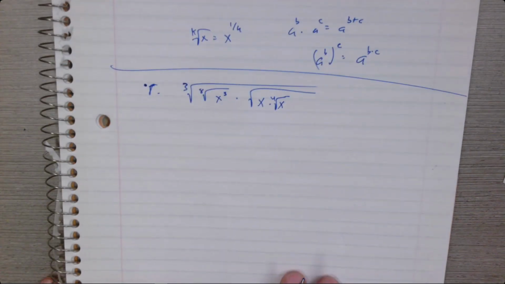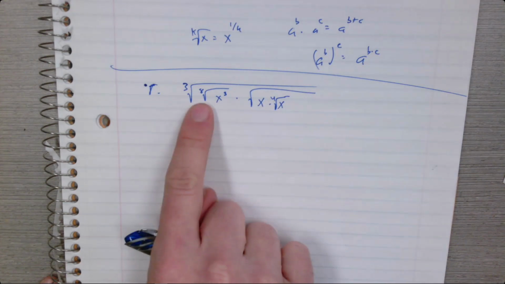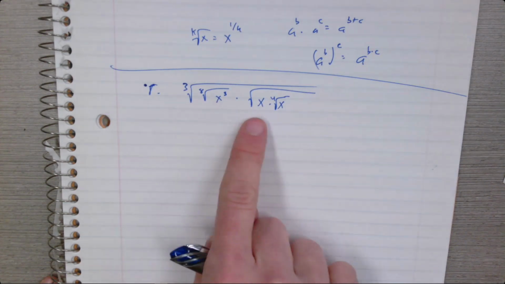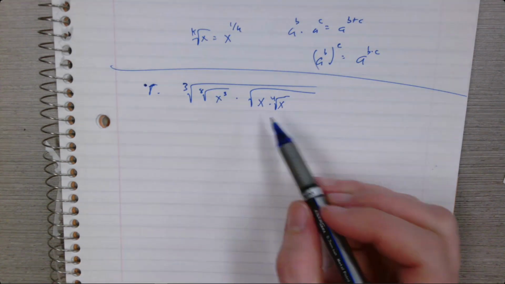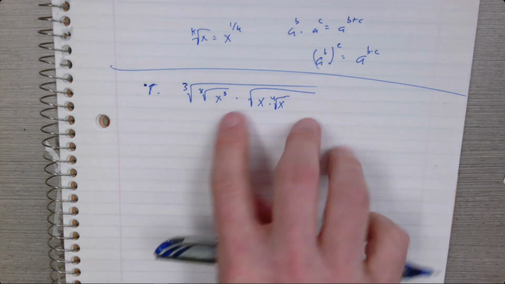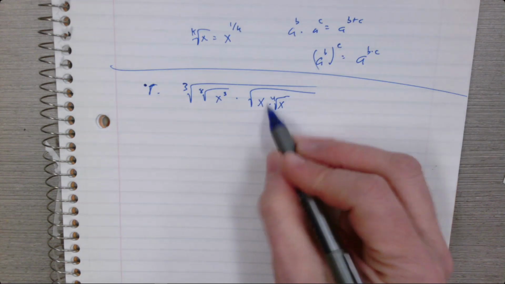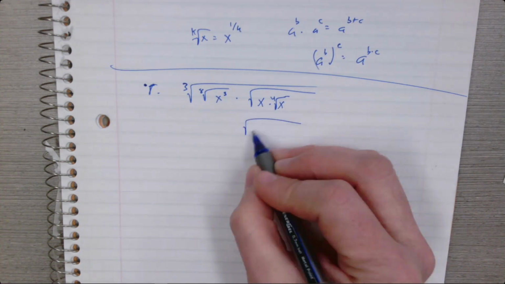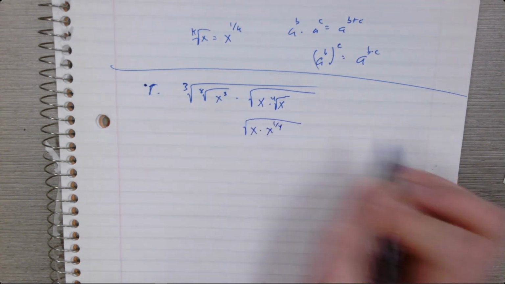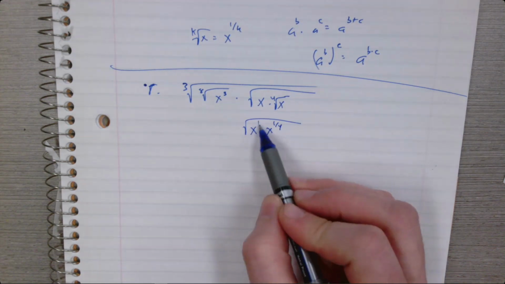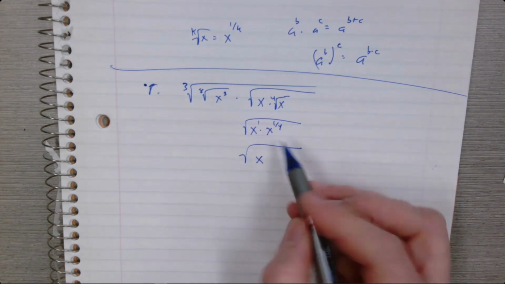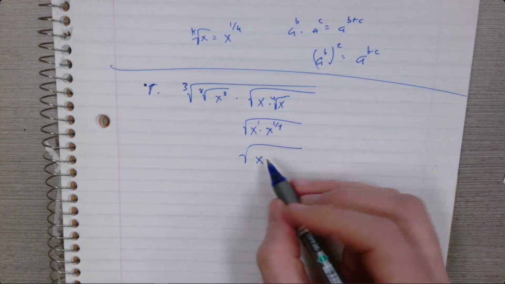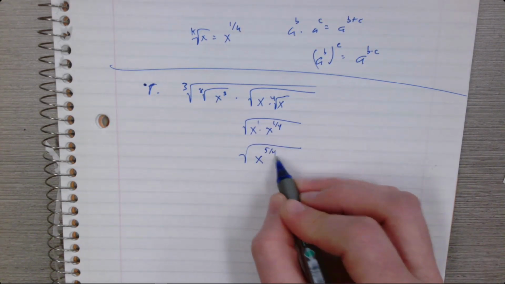All right, so we've got the cube root of the 8th root of x cubed times x times the square root of x times the 4th root of x. Okay, so let's start on the insides and simplify our way out. So this is the same thing as x times x to the 1/4. x is the same thing as x to the 1st, so that's now going to be x to the 1 1/4, which is the same thing as 5/4.